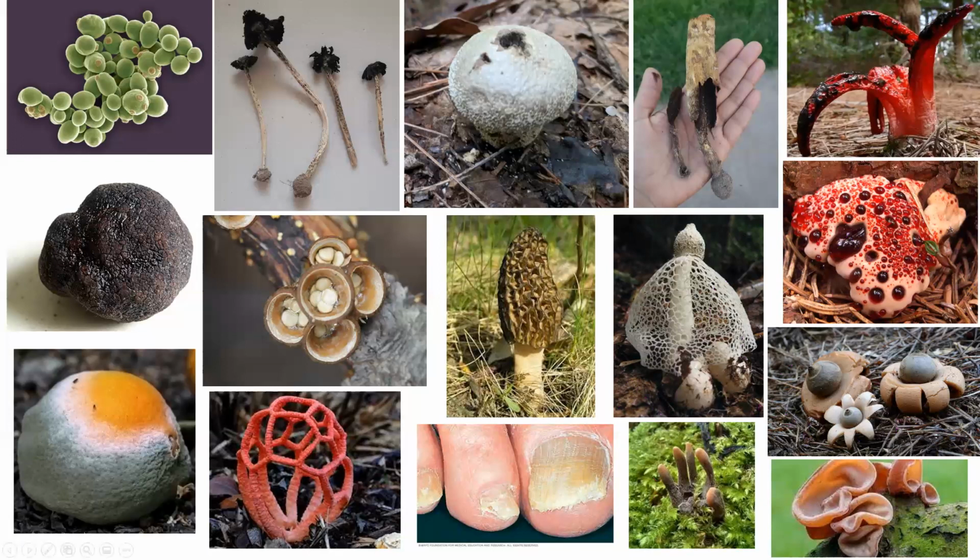Another very unique one is this one. It's called dead man's fungus because it resembles the hand of a dead body. Another very unique fungus is this one. It looks like some sort of alien. It smells really, really bad, and it attracts flies and other insects because of its bad smell. And then it uses those insects as vectors to transport the spores.